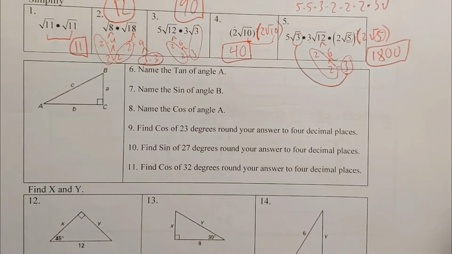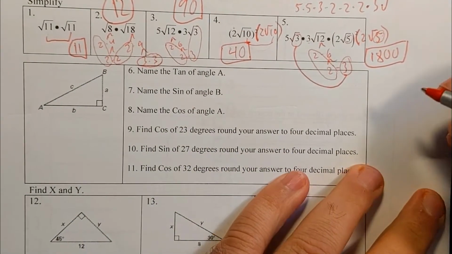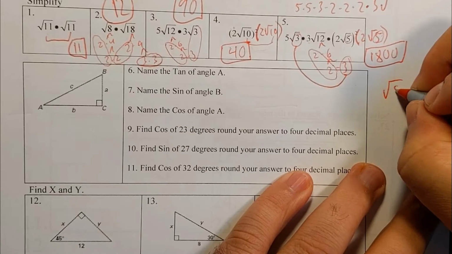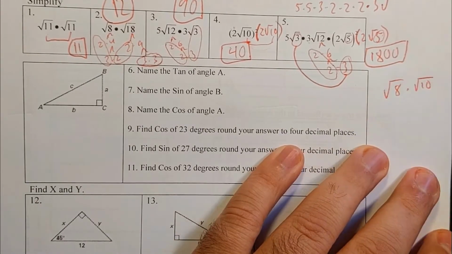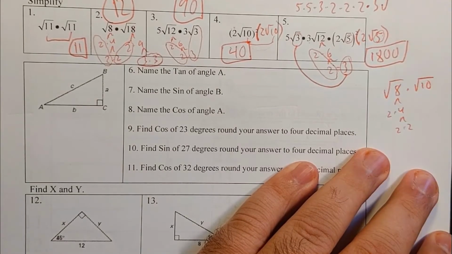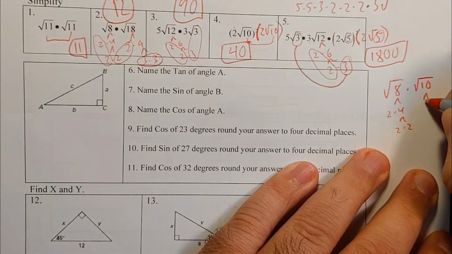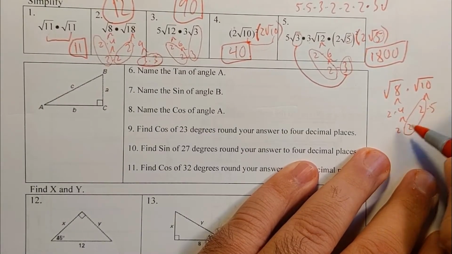Just in case, I want to make sure that you're prepared. I'm going to put one more example of these up here. So like, let's say that it was square root of 8 times the square root of 10. You would factor out this 8, 2 times 4, and 2 times 2. Then you'd factor out this 10, 2 times 5. You'd look for pairs.